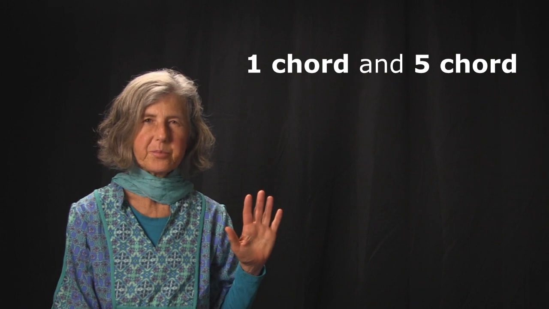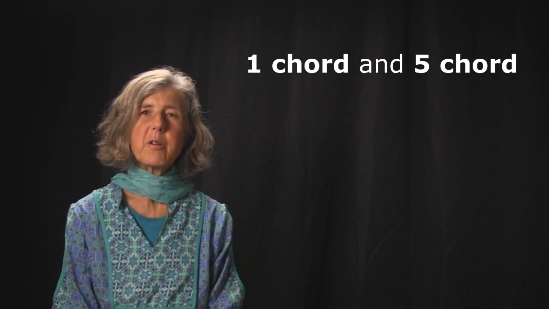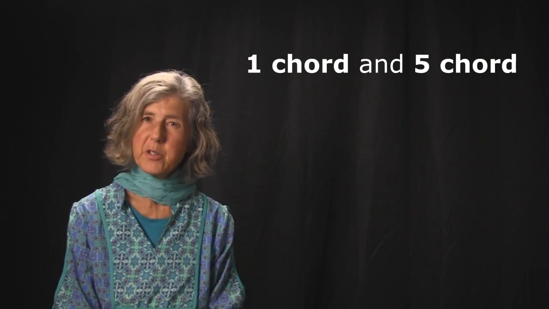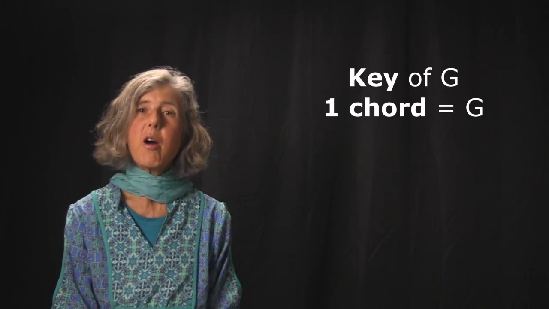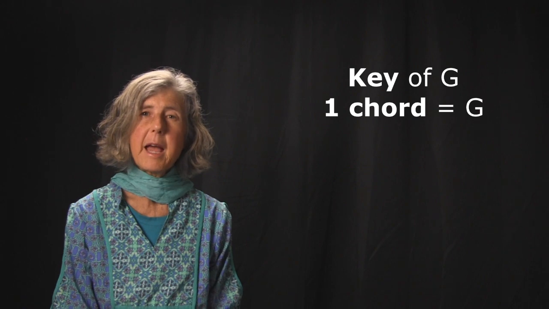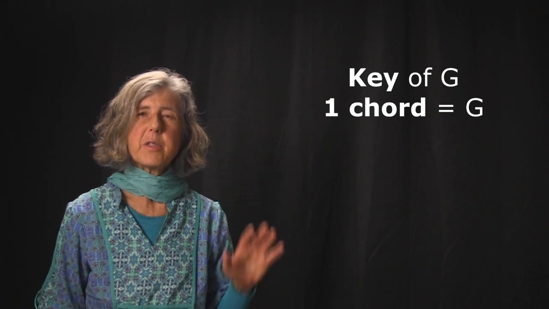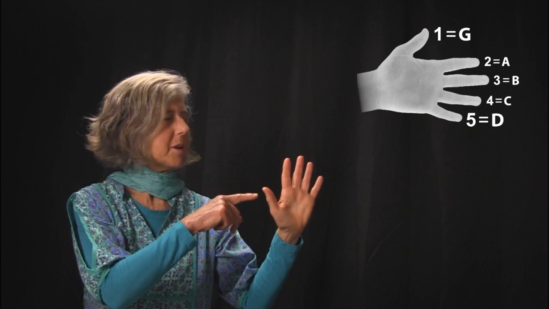The next most important chord present in most songs is the 5 chord. Remember when we played Hot Cross Buns? That song has a 1 chord and a 5 chord. Now, how do we find out what the 1 chord is and the 5 chord is? We already know that if we're in the key of G, our 1 chord is a G. But to find out what the 5 chord is, I'm going to put my hand up here.